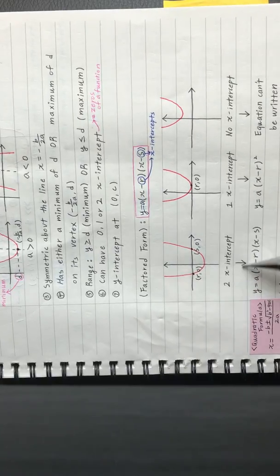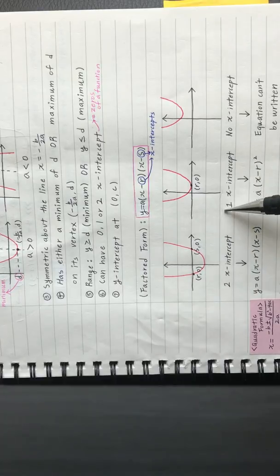When the graph has 2 x-intercepts, you can use this equation over here to derive the equation. And in this case, the r and s over here are the x-intercepts. And the same applies for when you have 1 x-intercept. You can use these equations to derive the equation.